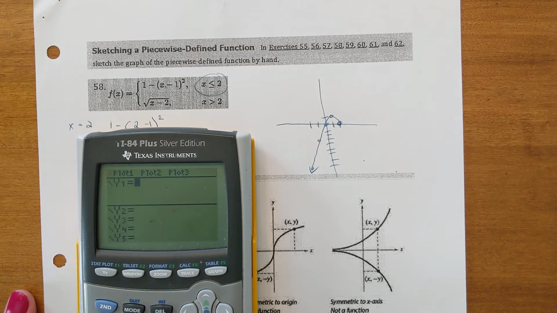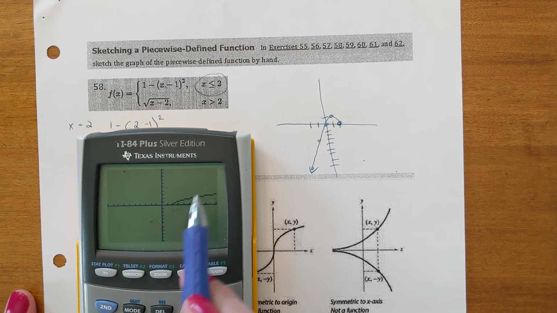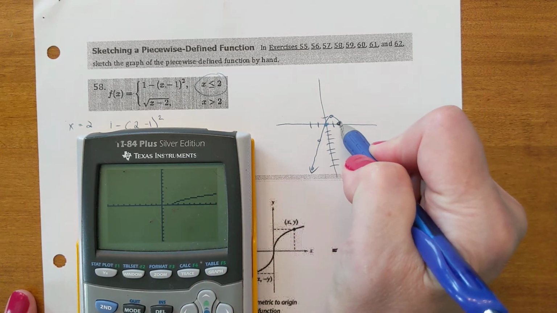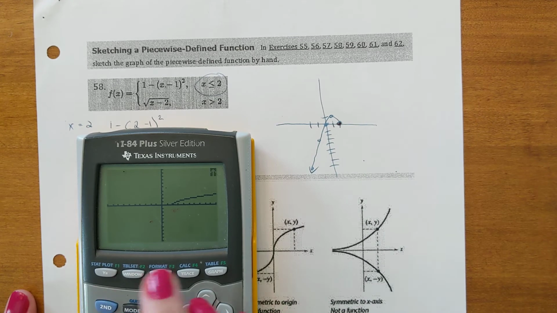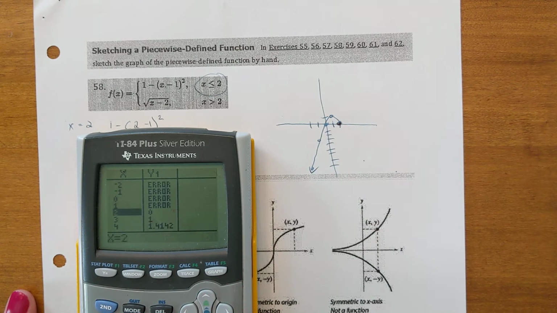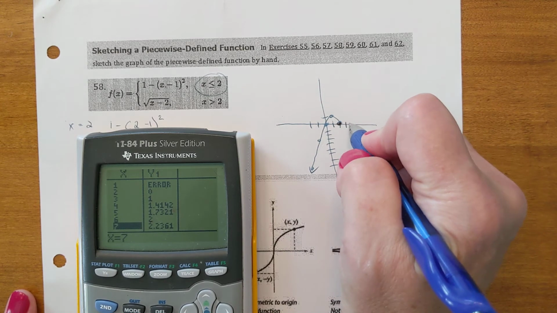All right, I'm going to clear that one out. So we've got second square root of x minus 2. So it starts at the number 2. And we already have a point at 2, so that's okay. And then going to the table, again, it starts at 2. And then another good point is 6, 2.